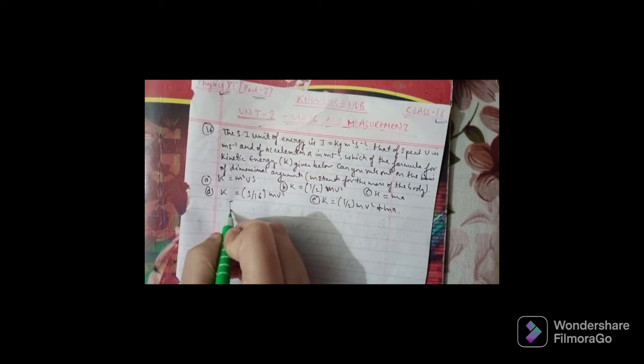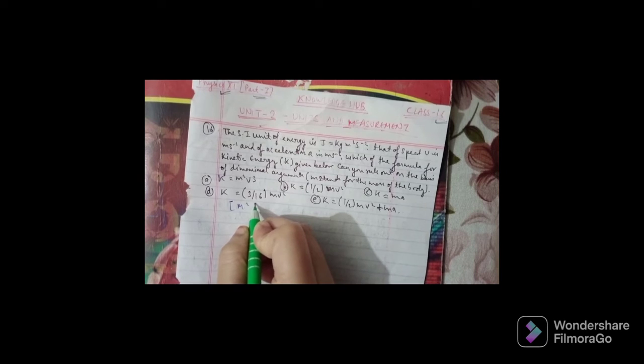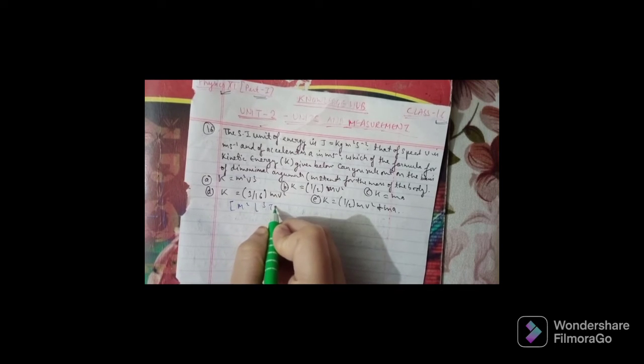The dimension of the quantity on the left side is M L squared T inverse squared. I'll write it down so that you will be able to know. So what should the dimension be on the right side? It will be M L squared T inverse squared.